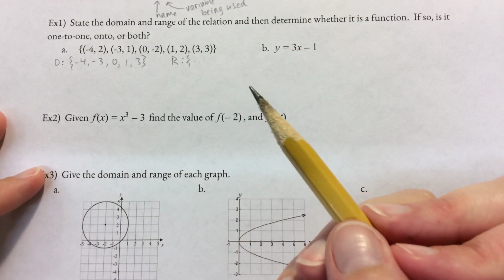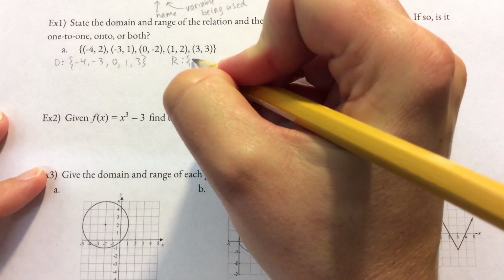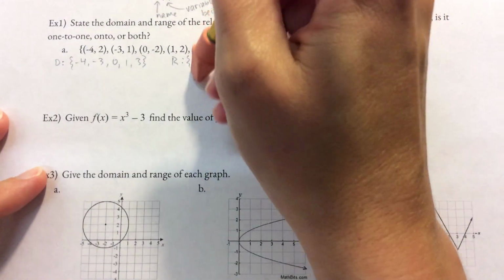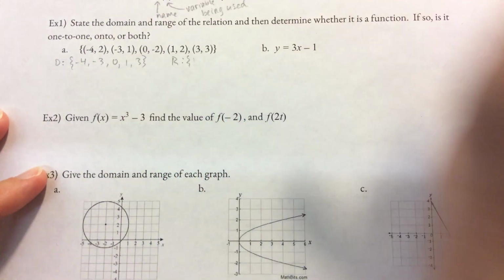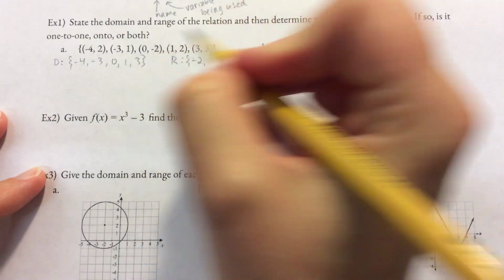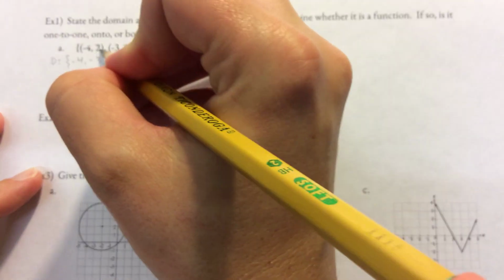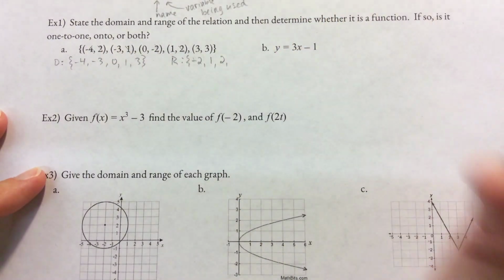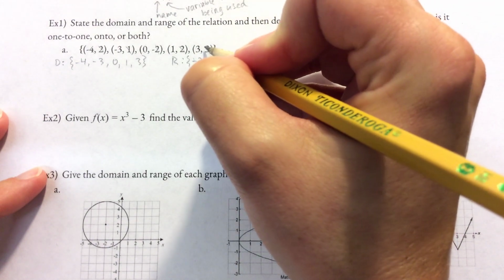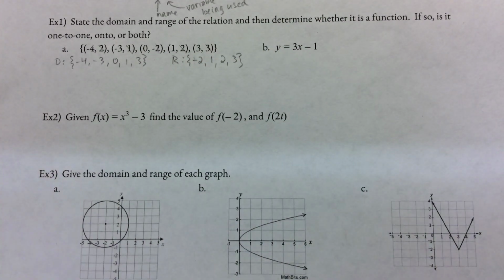Hopefully you've learned to do these notes in pencil because I do erase stuff quite a bit. -2 would be the smallest one here. So I have a -2. I have a 1. I have a 2, which I have in there twice. I'm only going to list it one time because it's just saying what are elements of that domain and range, and then the 3. So is it one-to-one, onto, or both?